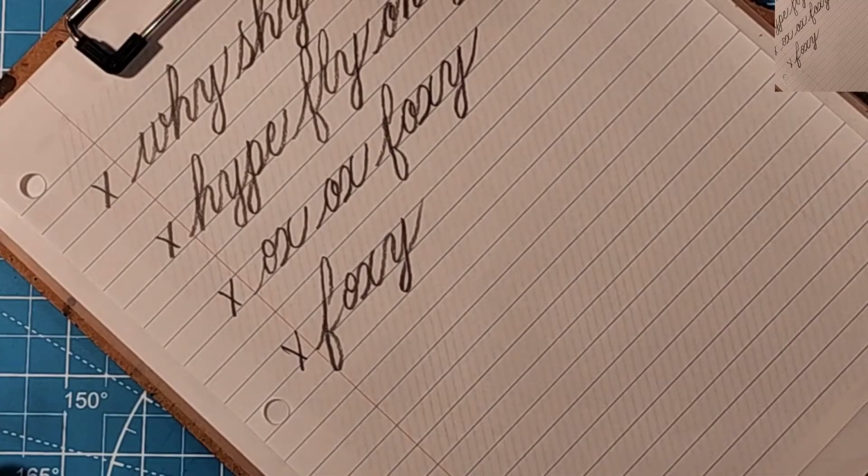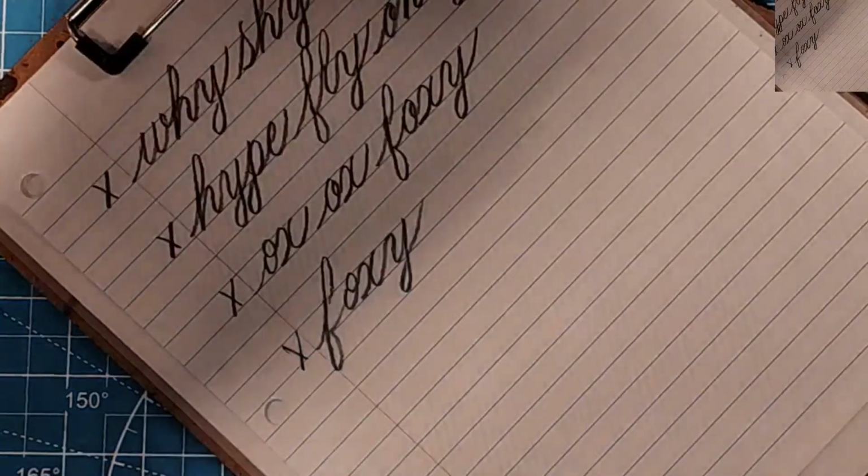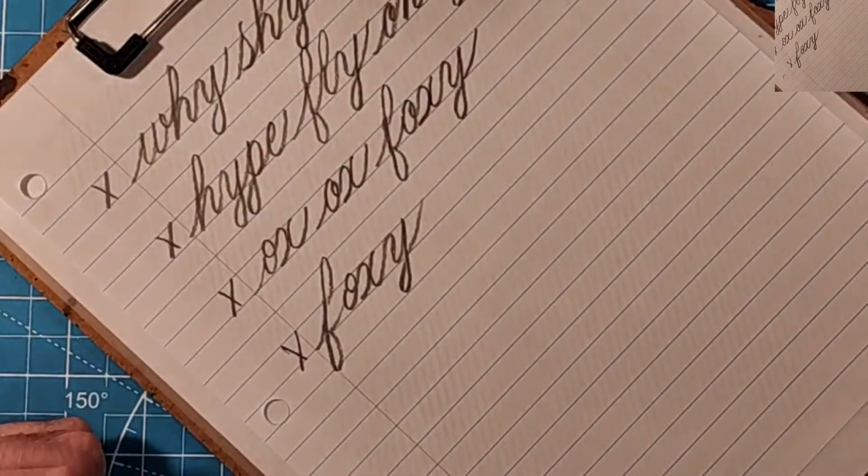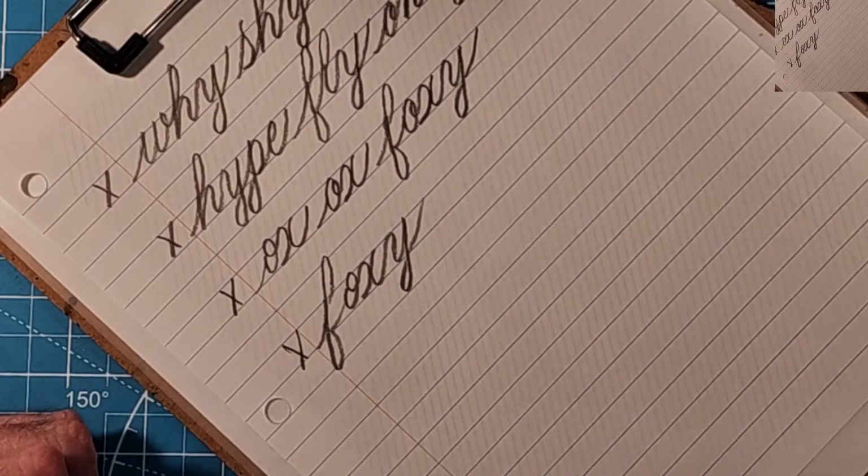I wonder if there's any words that have V and X in them. VX. Ooh, there's none in there. I mean, it's always good to know.